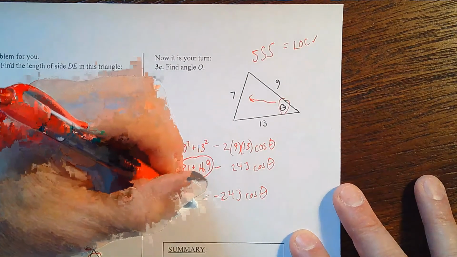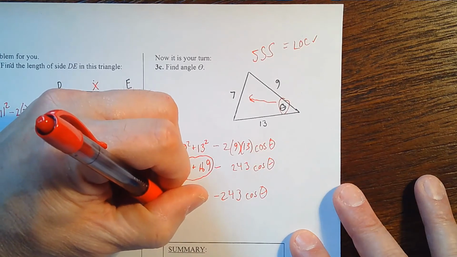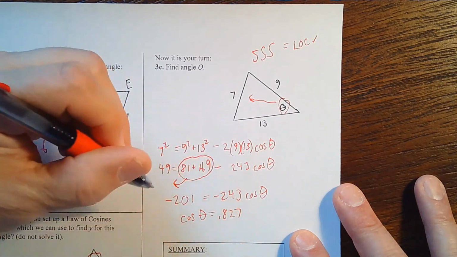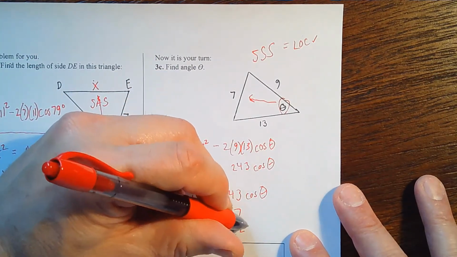Cos theta, using second cosine, I'm not going to write all that down. Well, I'll just write down cosine theta is equal to 0.827. And then using second cosine, I get theta equal to 34.2 degrees.